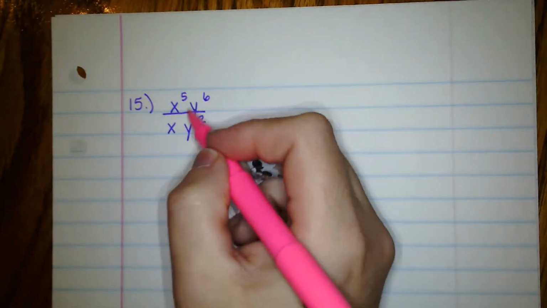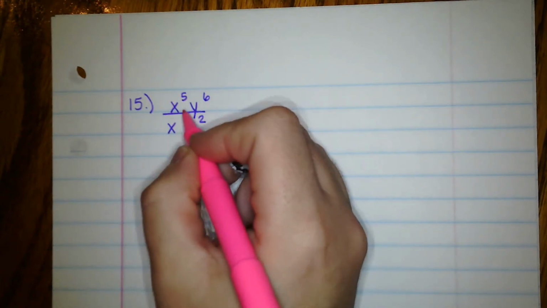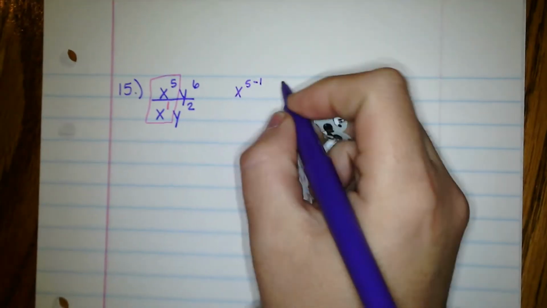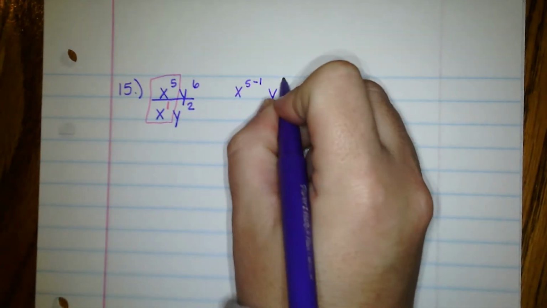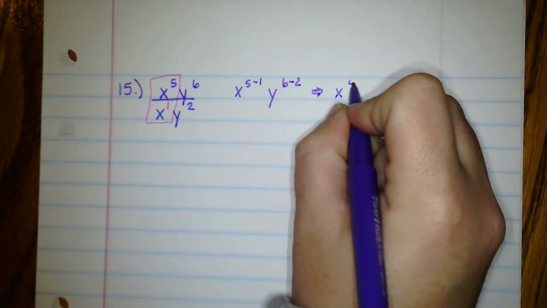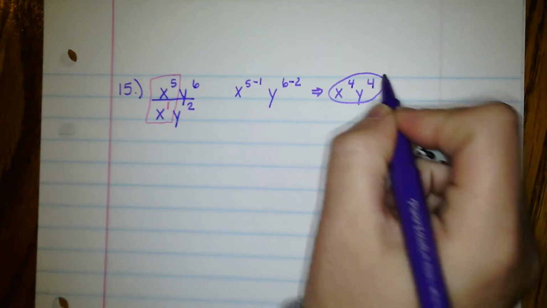So let's start. For number 15, these have the same base, and they are being divided, so that means that these are going to be subtracted. Keep in mind that this is really an exponent of 1. So this is going to look like x to the 5th minus 1. And then the same thing is going to go for the y's. We're going to have y to the 6th minus 2. So our final answer would be x to the 4th and y to the 4th. Final answer.